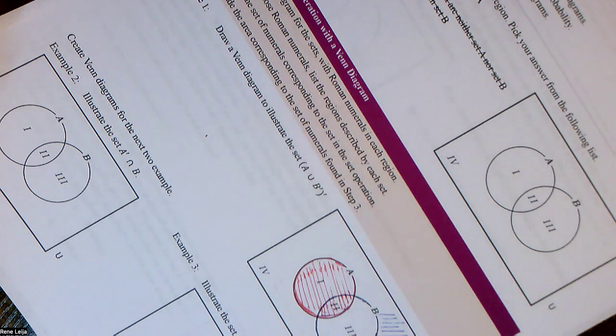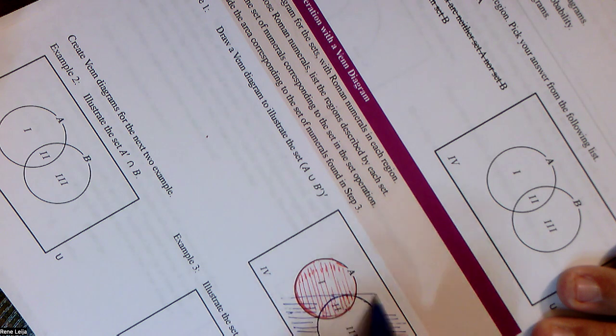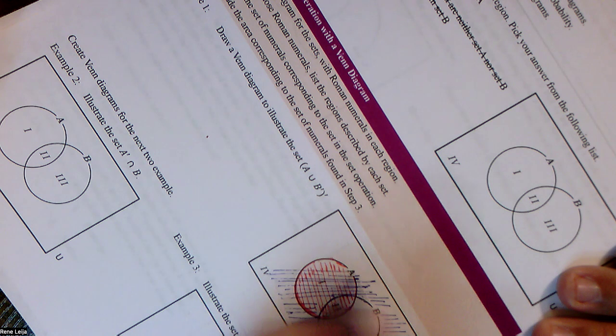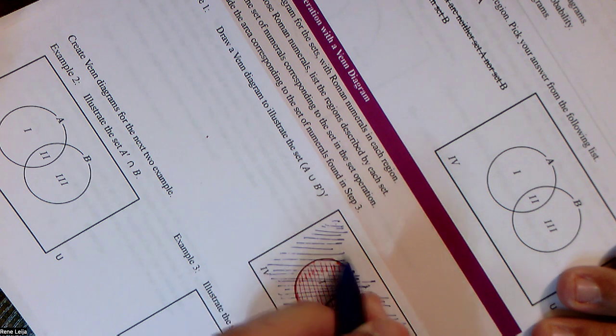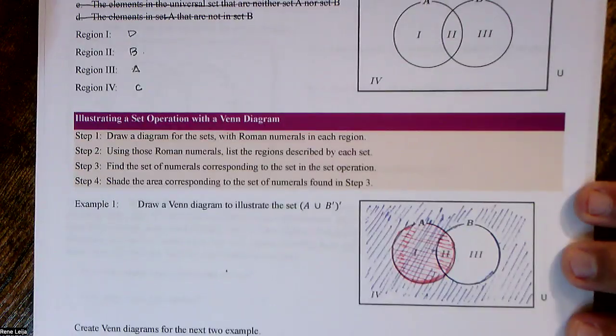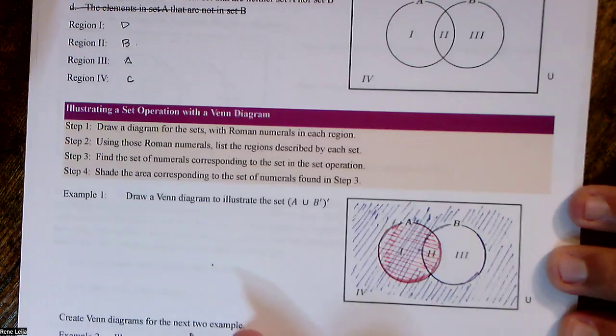Okay. All right. So set B, B prime is everything that is not in B. So I'm just going to skip all of this. And so all of this is not in set B. Now it says it's A union B prime. Well, the union is everything. So if it's A union B prime, that's everything that's in A and everything that is not in B. So that's what we've got.